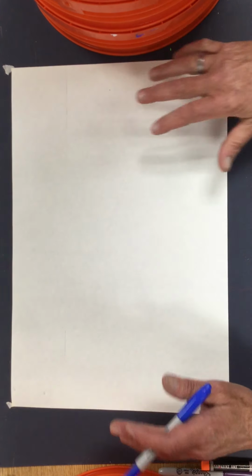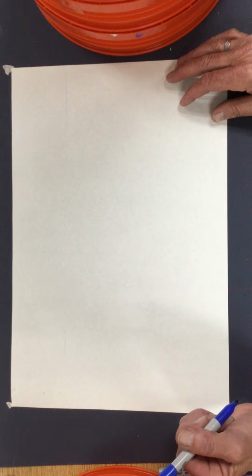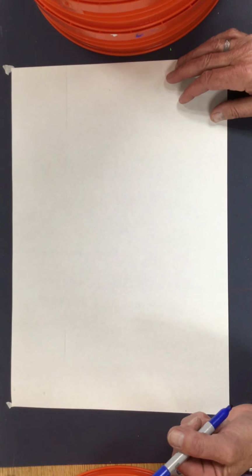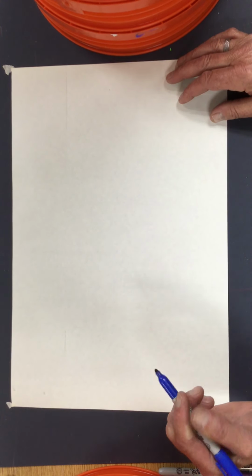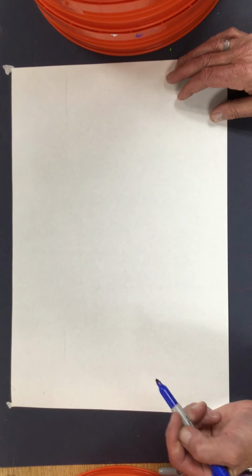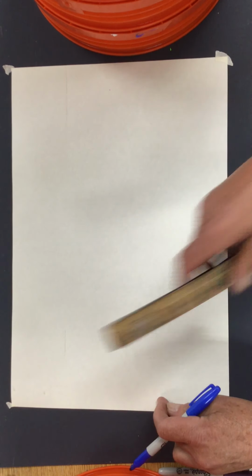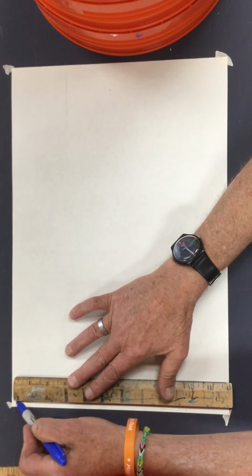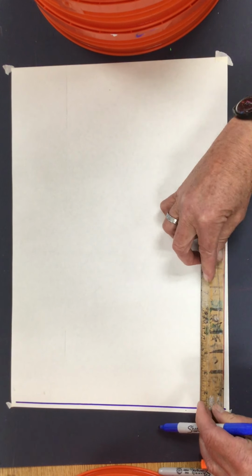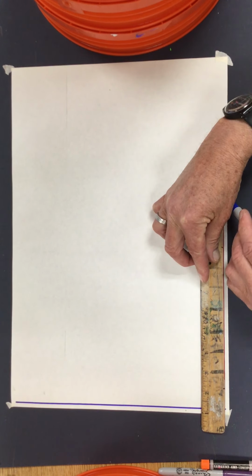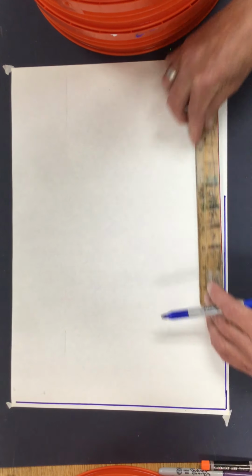Now the secret about a cartoon, I have a nice 12 by 18 piece of paper here. The thing about a cartoon, a couple things to remember, is you want to draw before you put the boxes around it. If you wanted to make a little border, which I kind of like, it looks very professional. I'm going to make a little border here just to start out my cartoon.